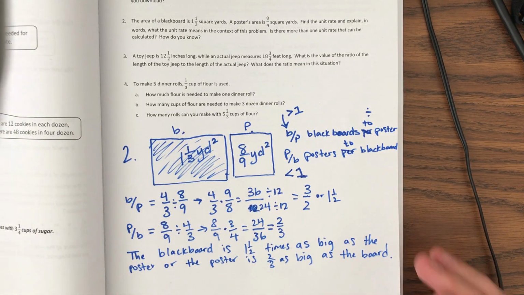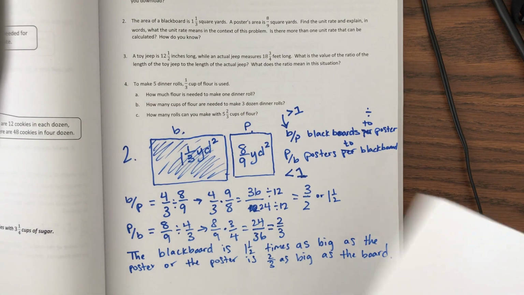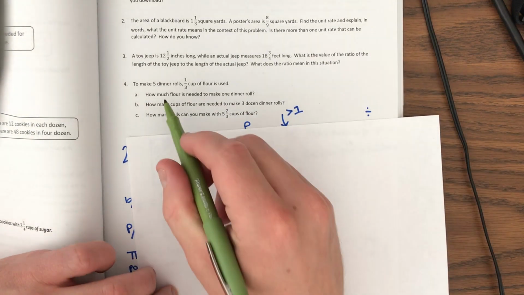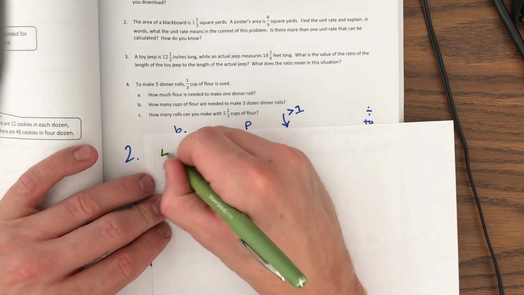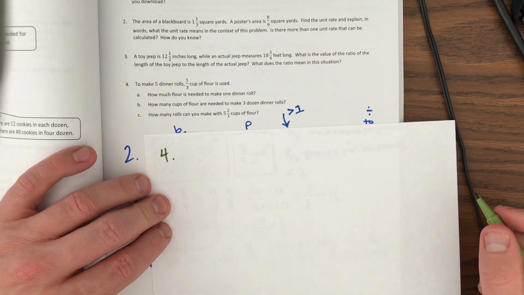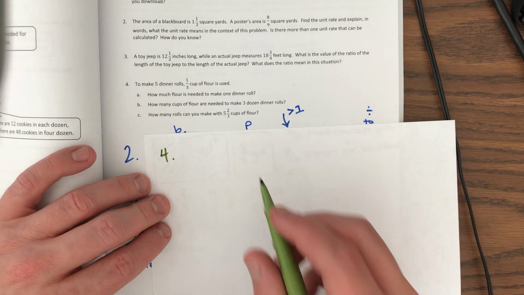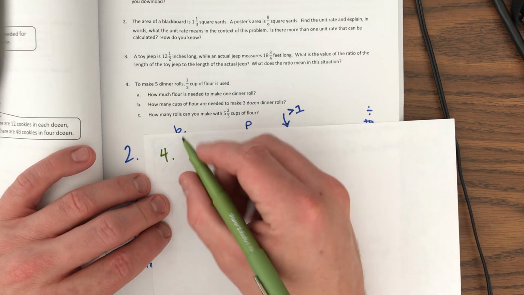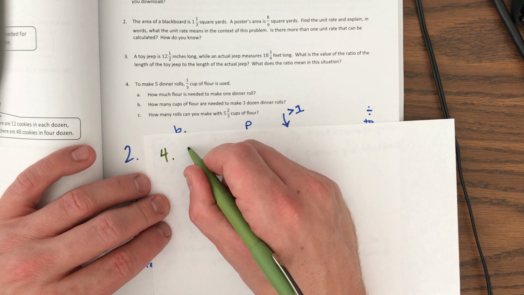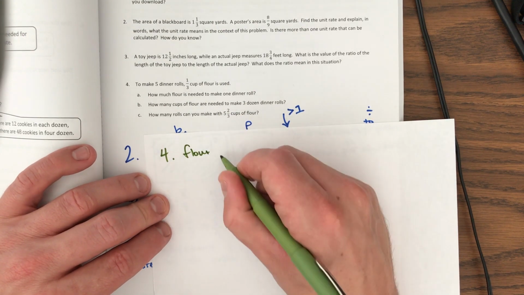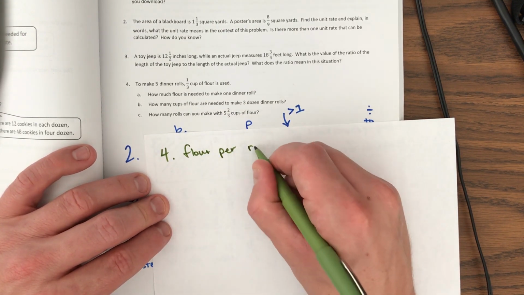Let's see here. I used a lot of space on that, so I'm going to grab a piece of paper to do number 4 on. It says to make 5 dinner rolls, 1/3 of a cup of flour is used. That doesn't seem like a lot of flour for 5 rolls. All right. How much flour is needed to make 1 dinner roll? So I just want to know flour per 1 roll, or flour per roll.